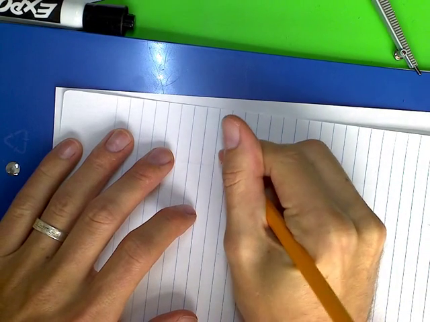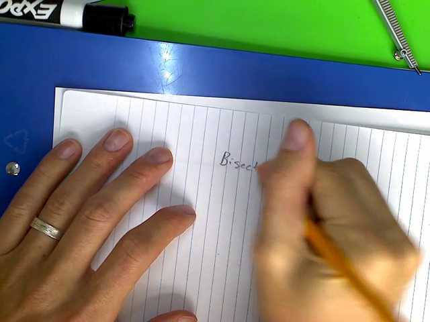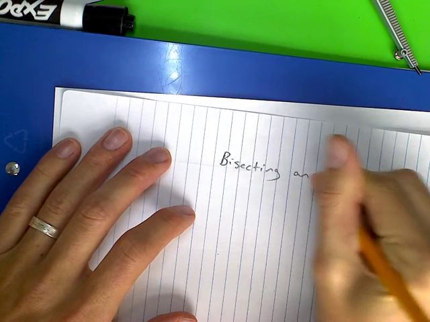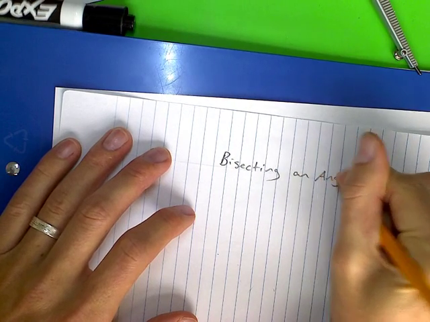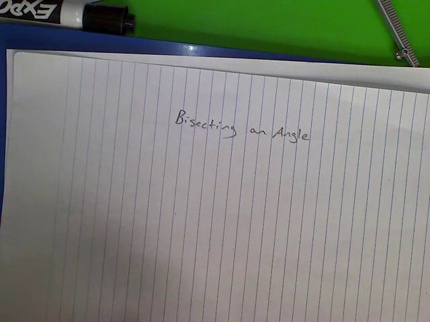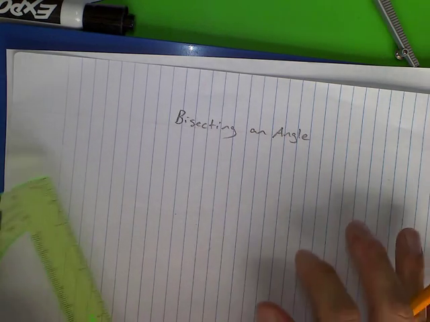Okay, so this time we're going to bisect an angle. I'll put a title on it. Alright, so of course we have to have an angle to start with. So draw an angle.